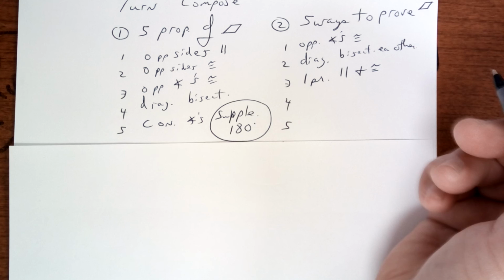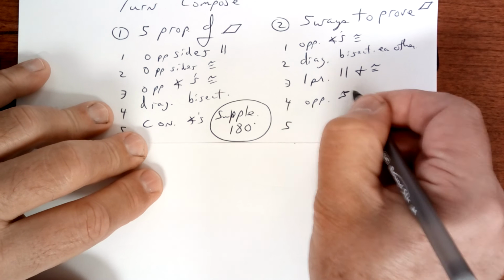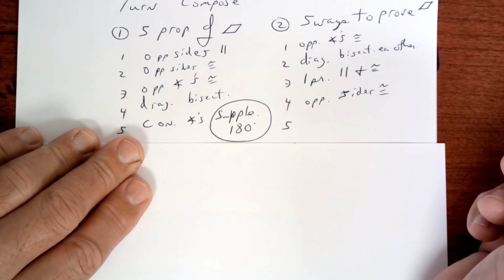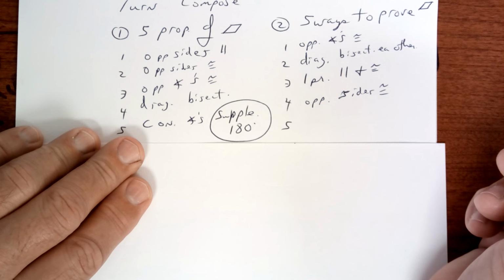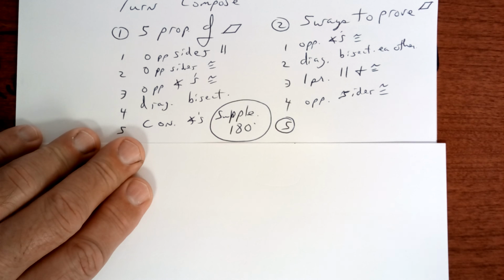Show that opposite sides are congruent. And there's one more. When you think about it. Diagonals, opposite sides, opposite angles. And there's one more. I can't quite put my finger on it, so we'll do it together in class.